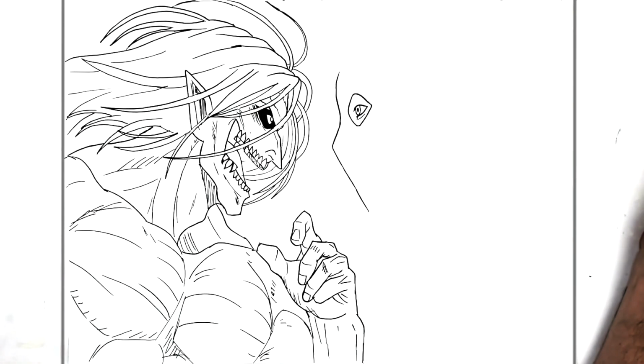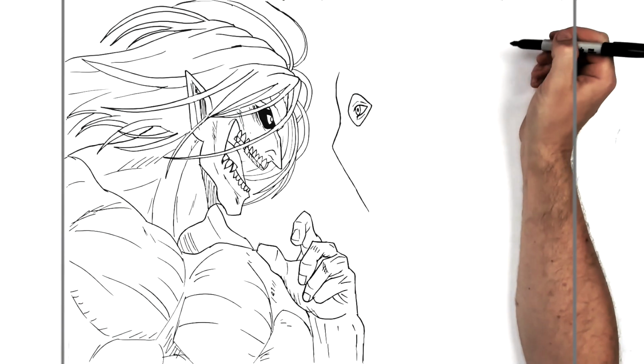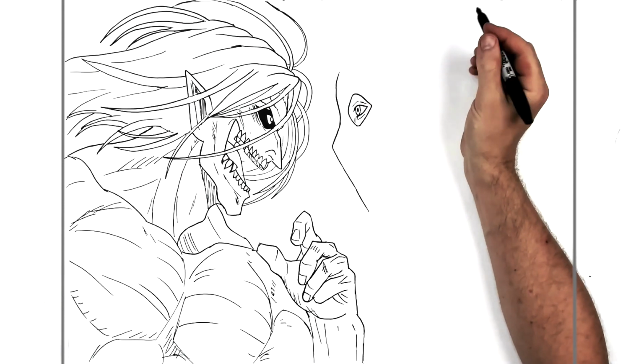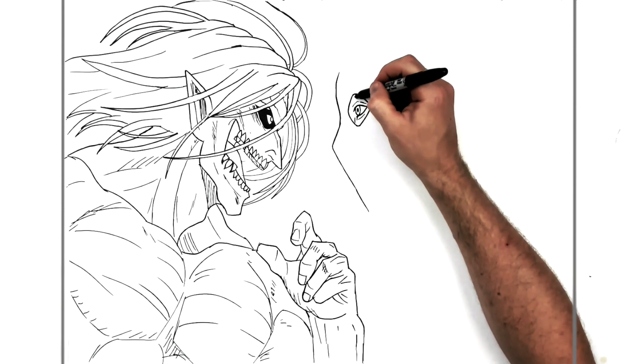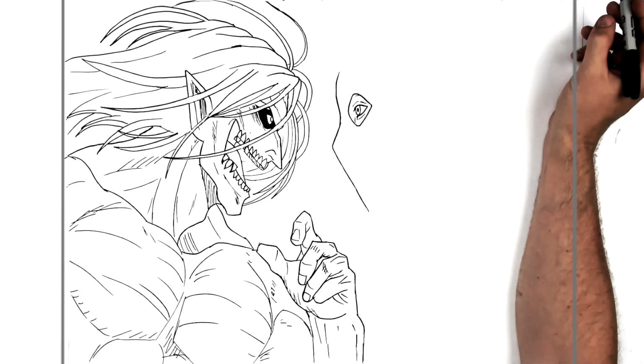Right, like so. Then top eyelid, just there. And maybe a line for the start of the nose, just inside there. And if there is an eyebrow, I don't know if there is, but we'll add maybe just a line there, just in case there is.